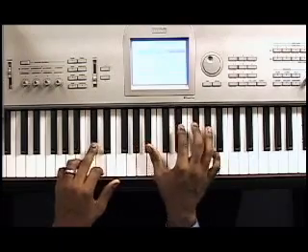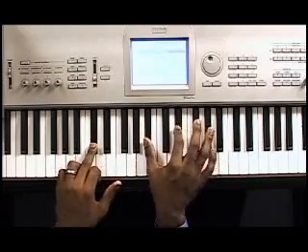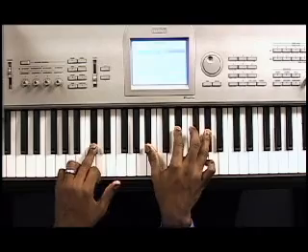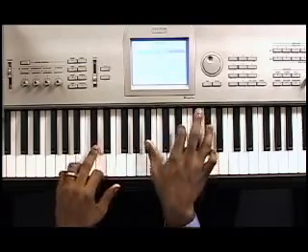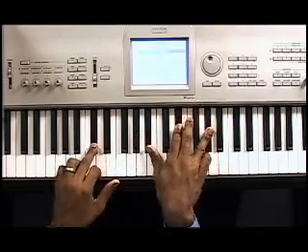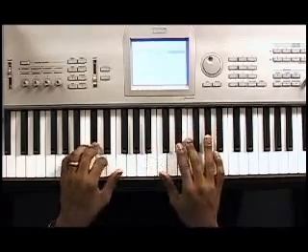Okay? You got your Quartal chord, which is B flat, E flat, and A flat. I taught you how to lead into your Quartal chord. And now we have your D flat 9 add 6. D flat 9 add 6.